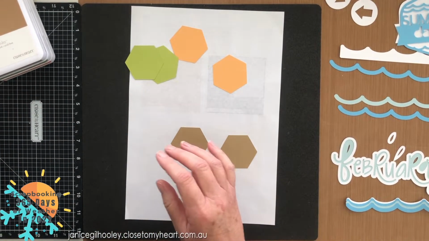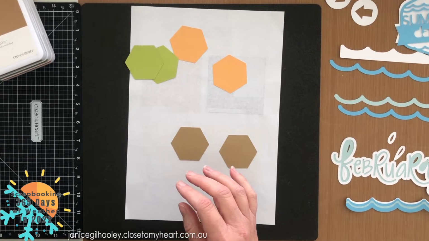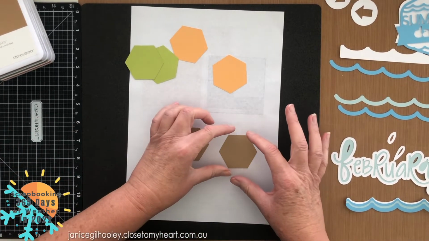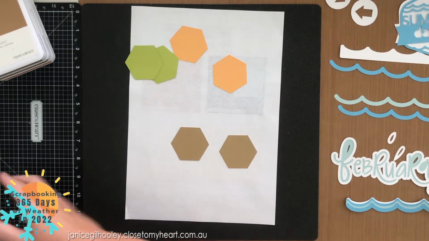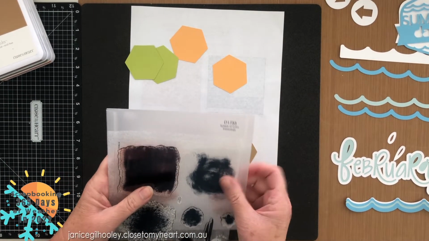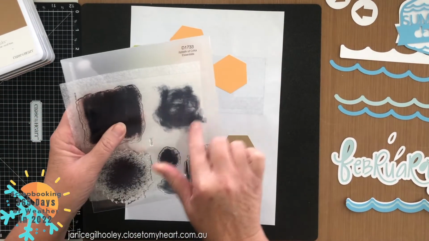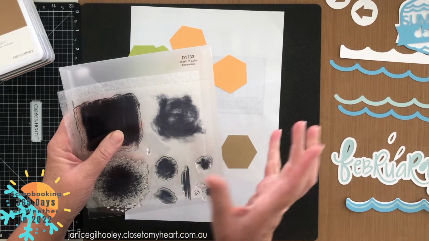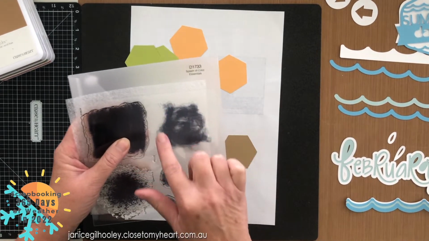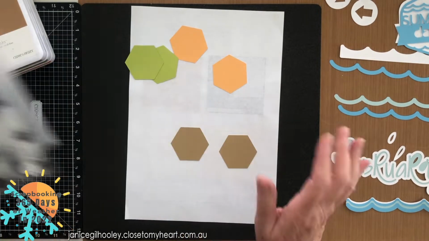I was going to use the new Perfectly Imperfect stamp set, but the images aren't quite large enough to cover the entire area of the hexagon. So because that's not quite large enough, I've gone back to Splash of Colour, which is an old stamp set, and I'm using this watercolour brush type stroke here.